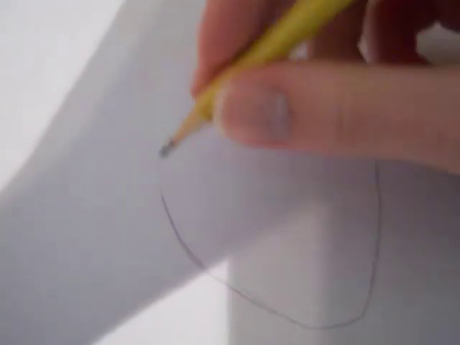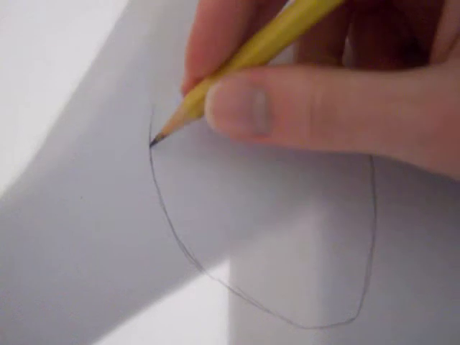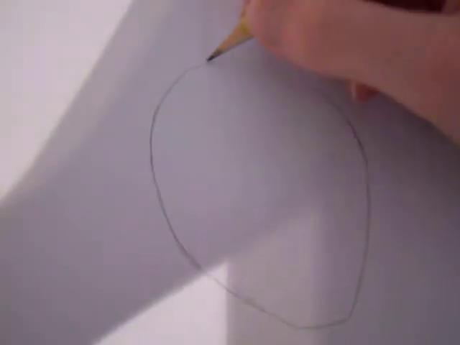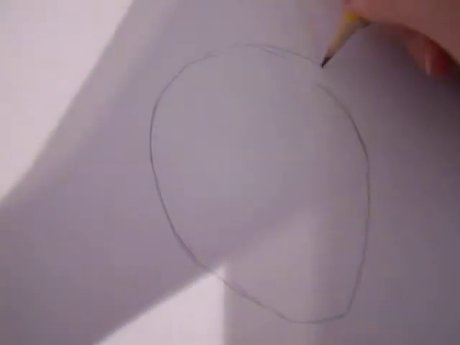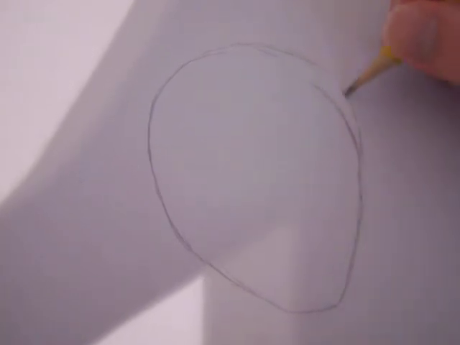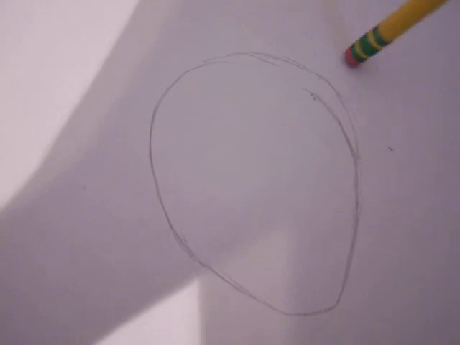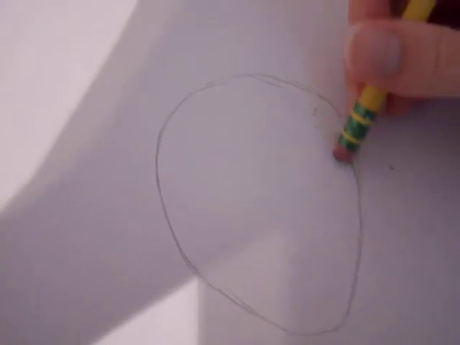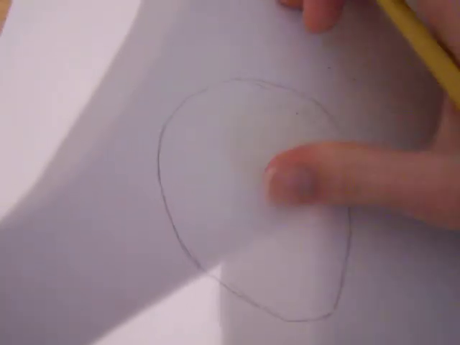And then just make kind of an oval shape. I really don't know what the shape should be called, but make a shape like this. I'm actually going to make it a little bit bigger, just to connect it. I'll erase the little line I passed. Alright, so you should get a shape that looks something like this.